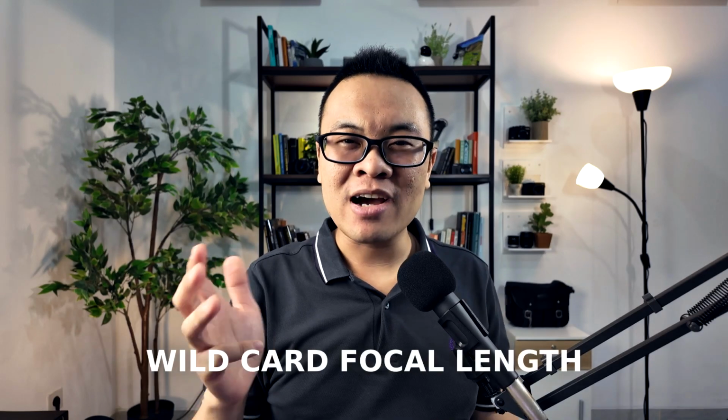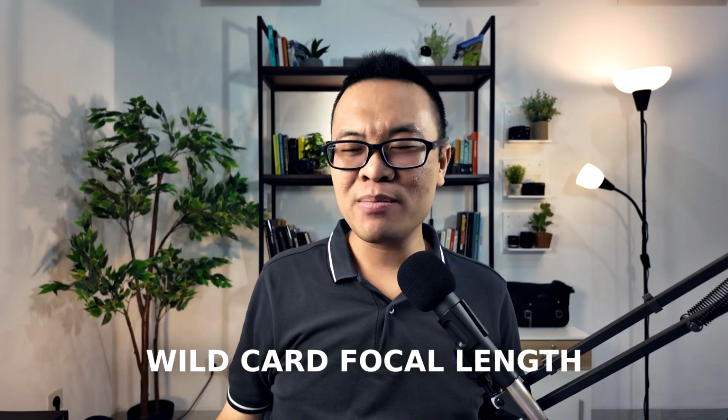Next part of my journey of trying to find the perfect focal length for my prime lens is what I call the wild card phase. So that basically means just grabbing something that I'm not even familiar with and just trying to use it as my main prime lens. So for a period of time, this was my wild card kind of prime lens.